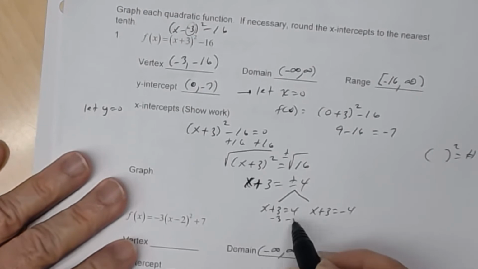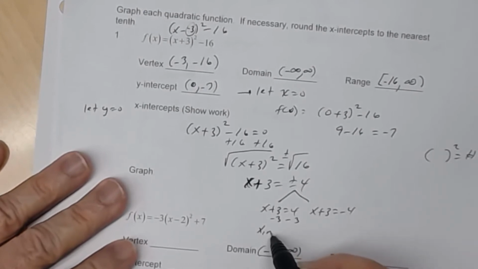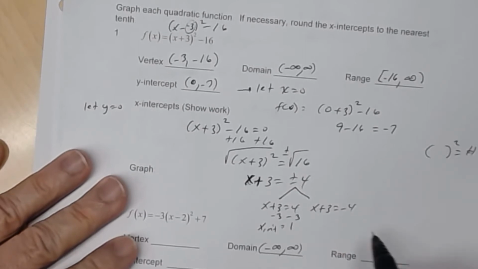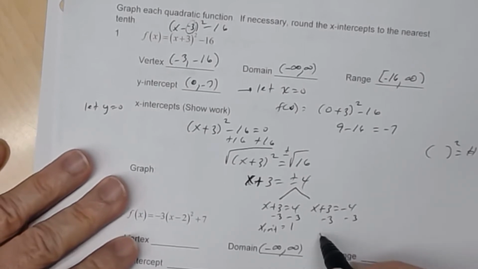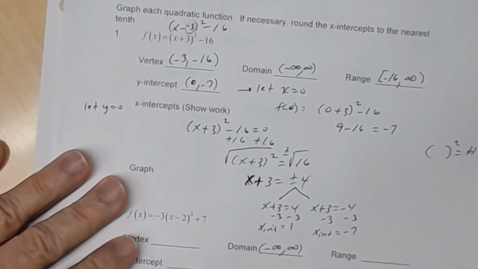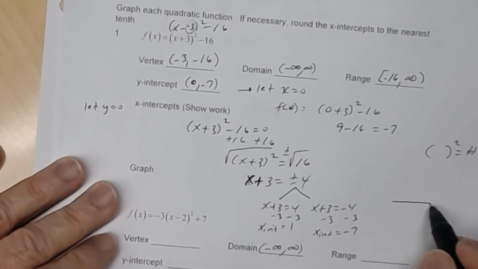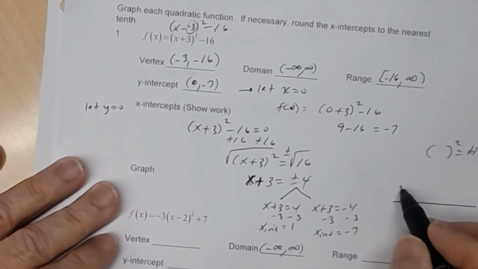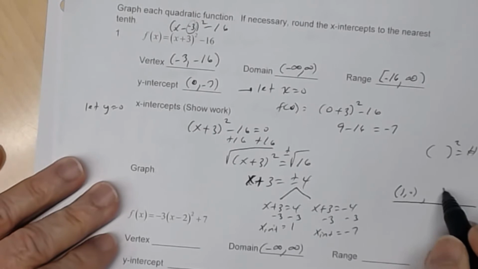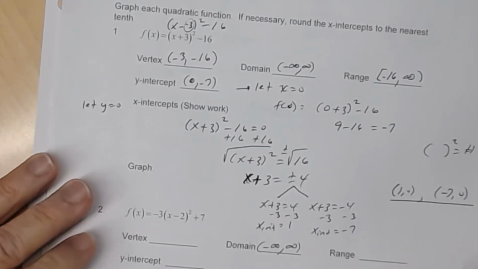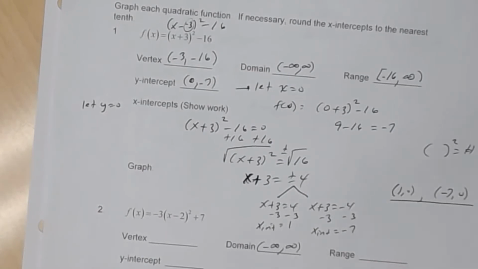If you subtract 3 from both sides, one of my x-intercepts is 4 minus 3, which is 1. And the other x-intercept is negative 7. So as ordered pairs, the x-intercepts are (1, 0) and (-7, 0). Now let's talk about how to graph this.